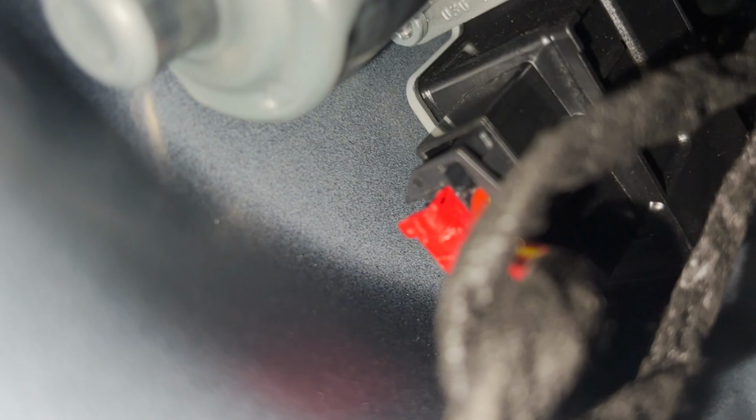So what you have to do is put it back here, like so, and push it out. Until it comes out. So this moves up and down.